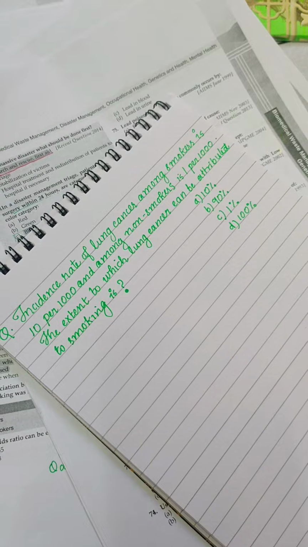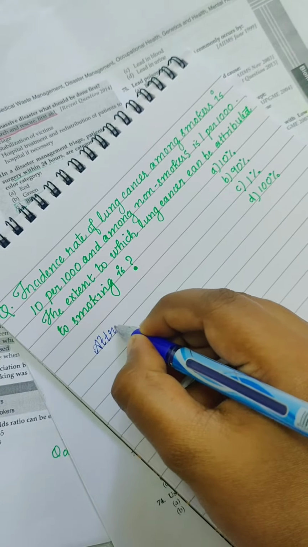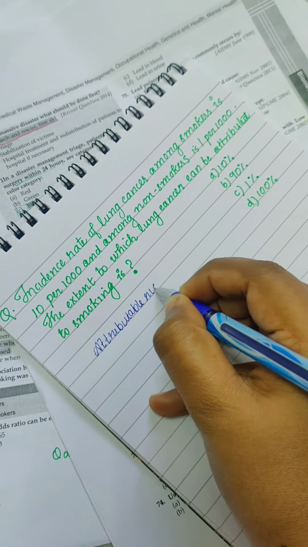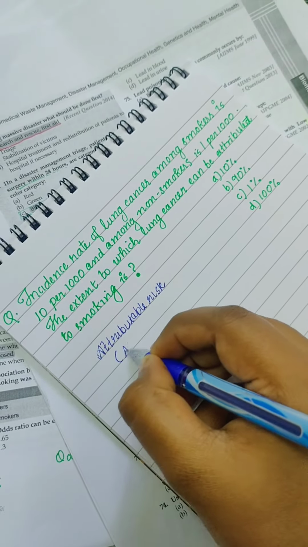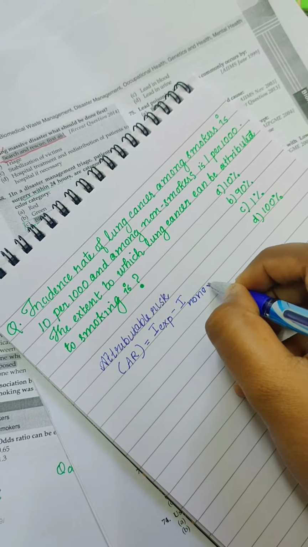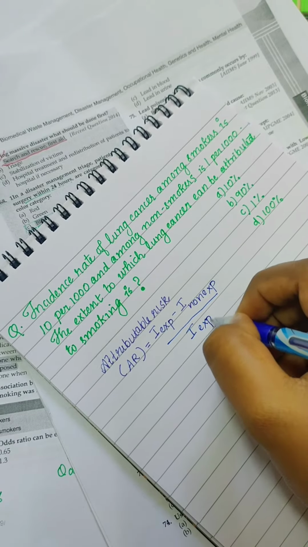Okay. First of all, let's see the equation of attributable risk. Attributable risk, AR, is equal to incidence among exposed minus incidence among non-exposed, divided by incidence among exposed, into 100.